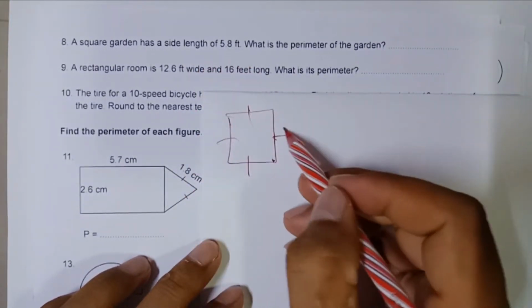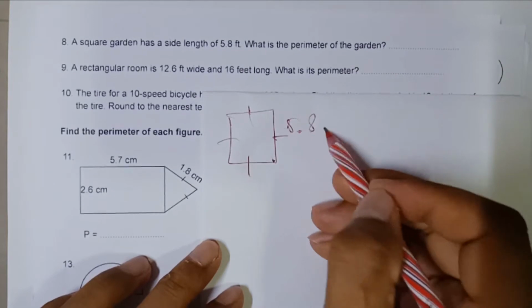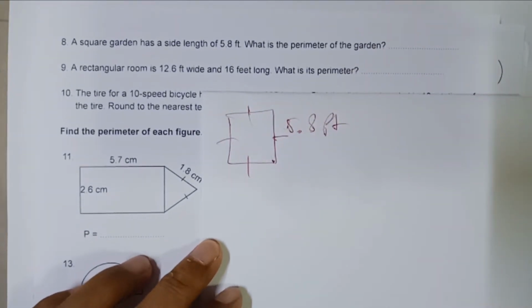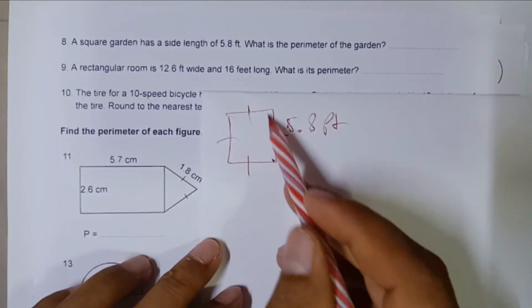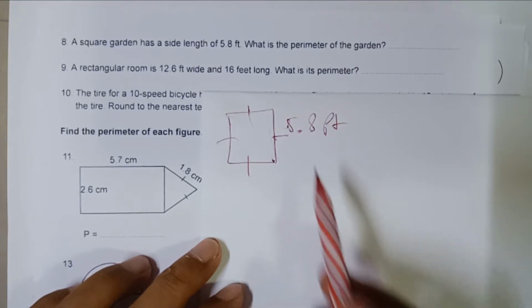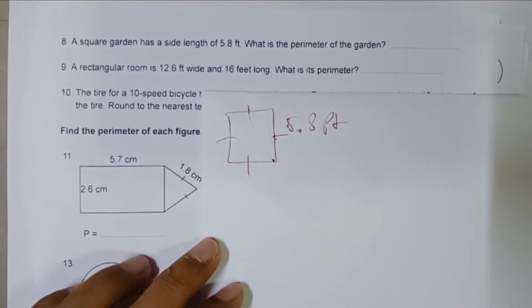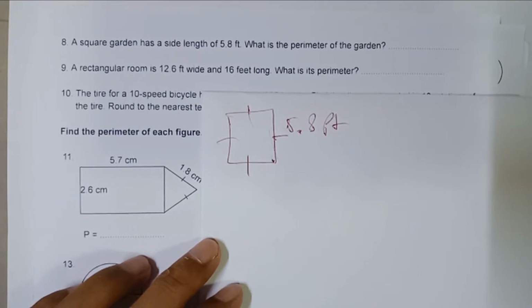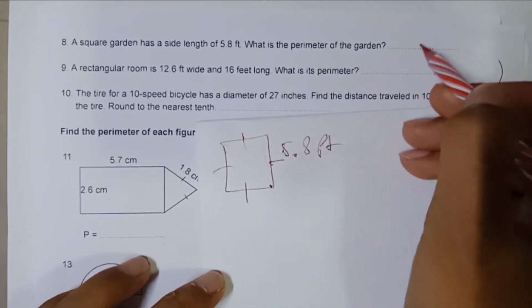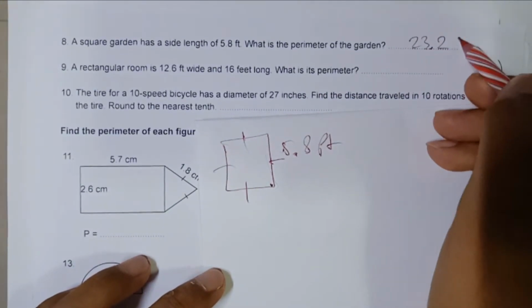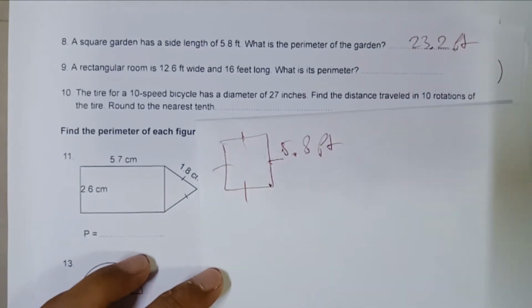And the side length is 5.8 feet. Asking for the perimeter, the distance around the figure. So 5.8 is 1, 2, 3, 4. So 5.8 times 4 will give you a perimeter of 23.2. This is in feet.